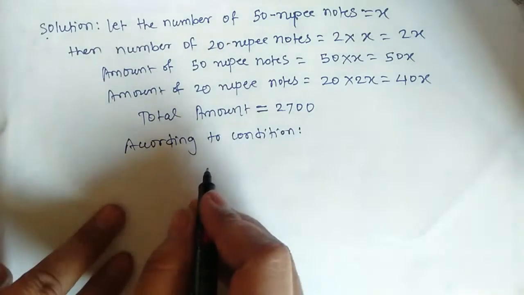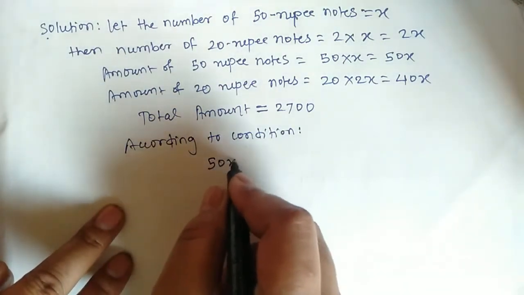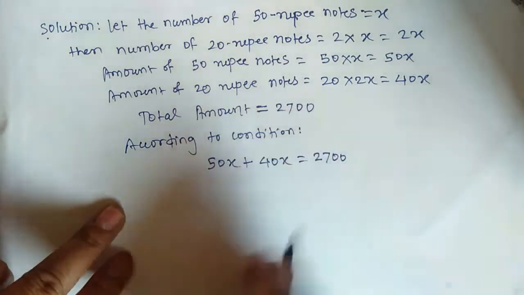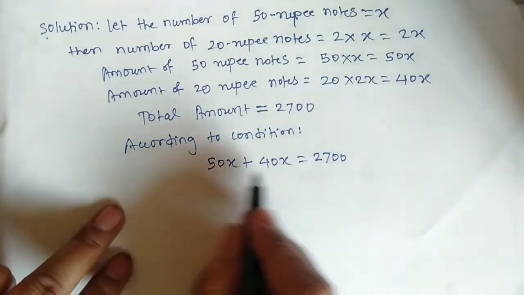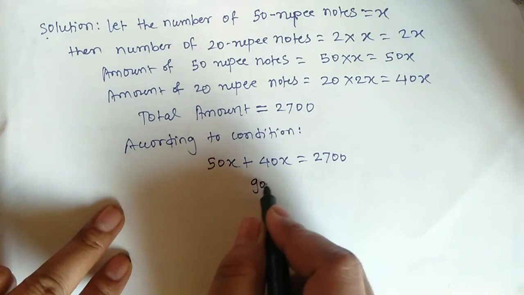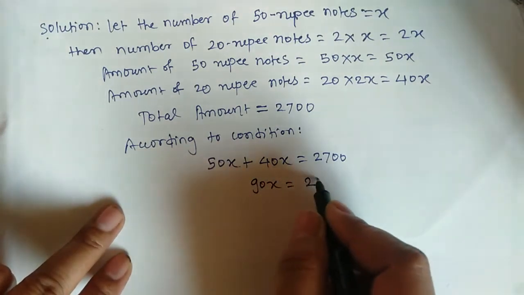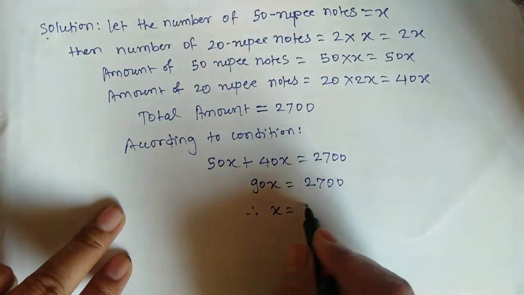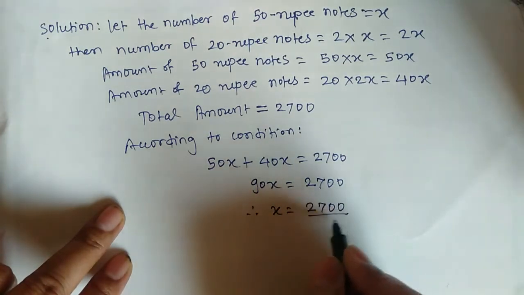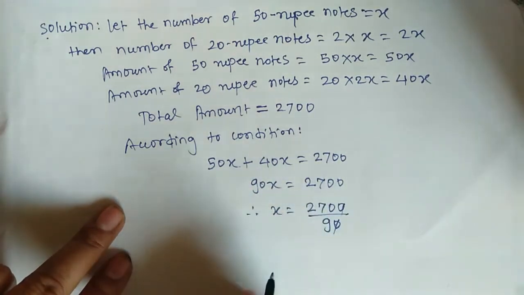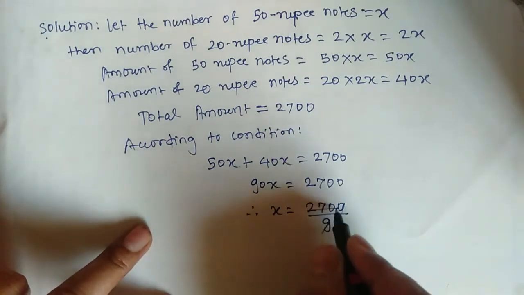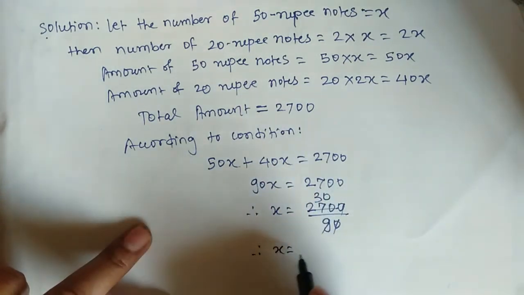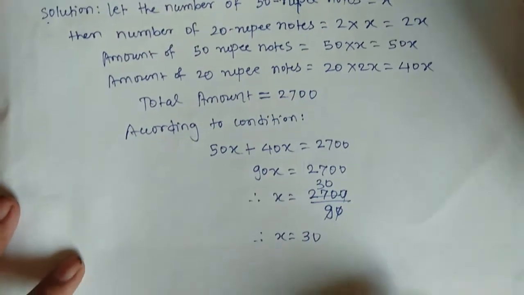So according to condition, equation is formed here. 50x plus 40x is equal to 2700. So 50x plus 40x is 90x is equal to 2700. So therefore x is equal to 2700 divided by 90. This 0 0 cancel. 9 3s are 27, 0 as it is. Therefore x is equal to 30.